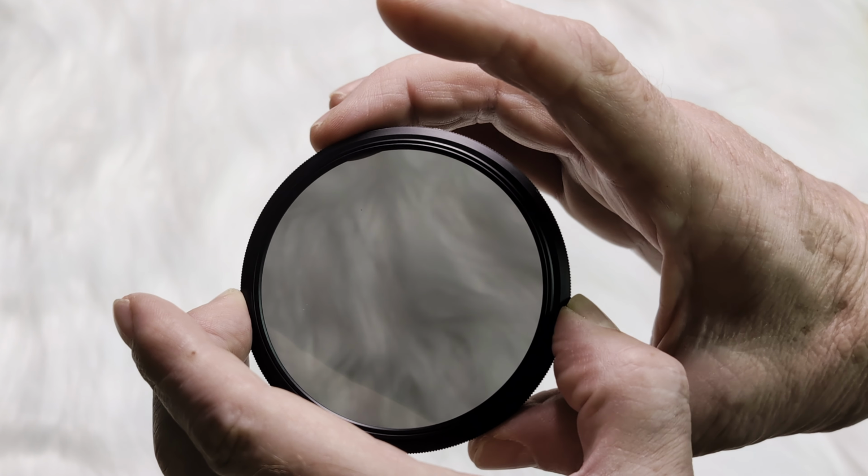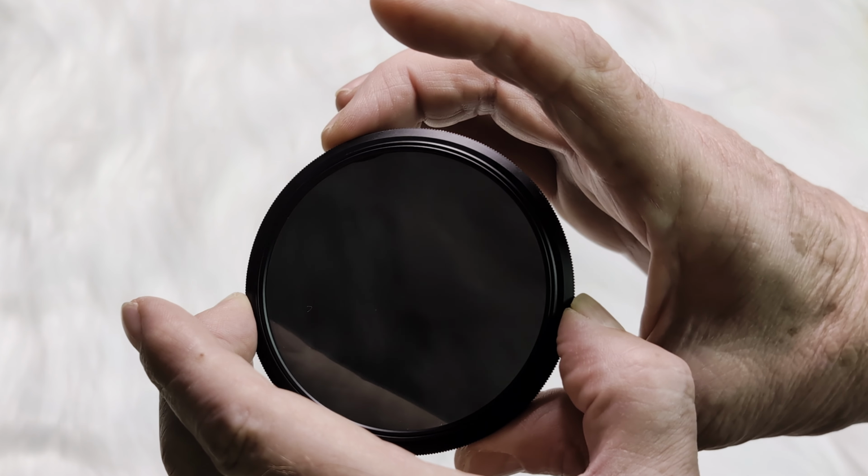Okay, so that's enough talking about what an ND filter is and what it can do. Let's see how I set up these test shots and what I was looking for in the images. Well, first I recorded a short video showing how the light hitting the sensor is reduced as you rotate the ring on the variable neutral density filter.